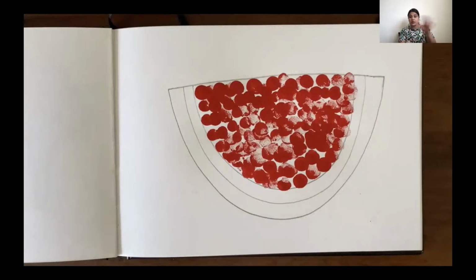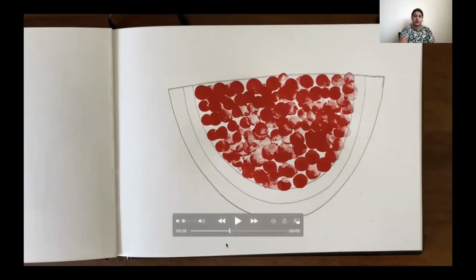Yep, perfect. I think everybody's done a neat and beautiful job. So very, very glad. Now let's go ahead and move on to the next color that we are going to be using.